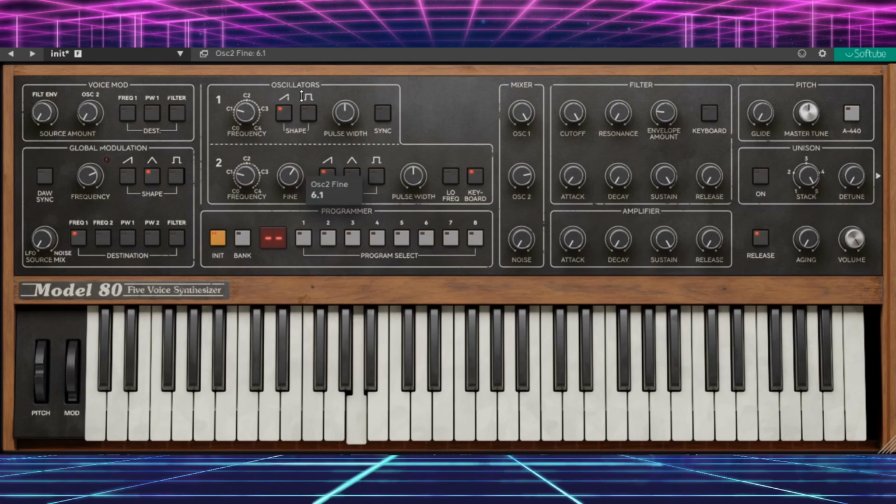Fine tune, or we have our coarse tuning. As you can hear, this is our mixer, so these are the volumes for our oscillators. And we have a noise generator here. The noise generator has no settings other than the volume of the noise, which is just brought in right here.